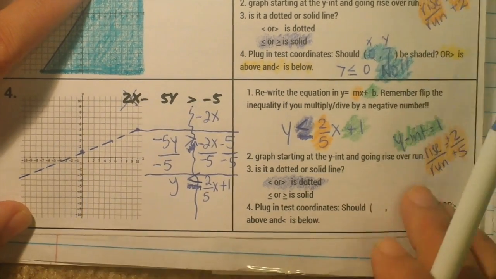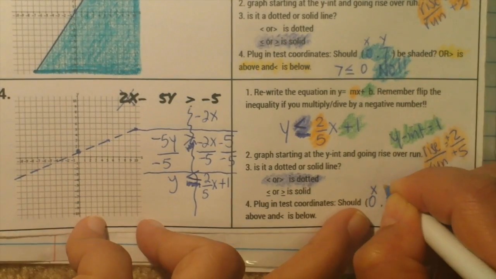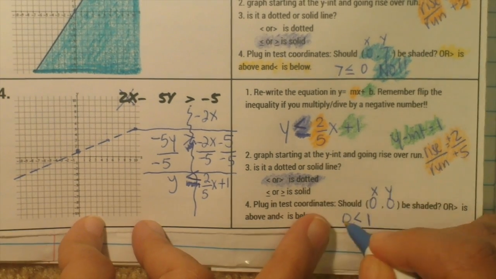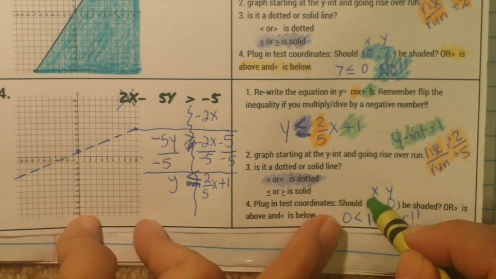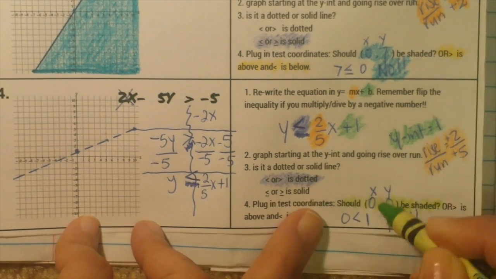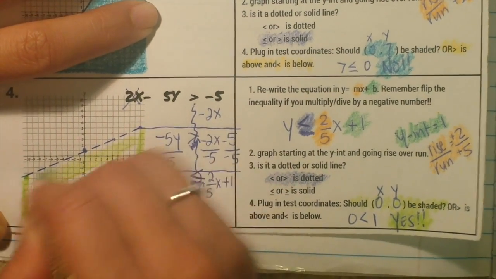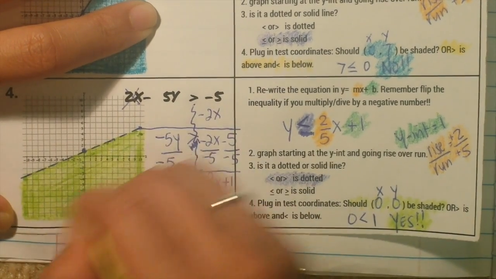But because I'm not sure, I'm going to check 0, 0. So 0, 0, let's plug it in. So 0 is less than, and then anything times 0 is 0, so it's just 1. So is 0 less than 1? Yes, it is. So should 0, 0 be shaded? Yes, it should be. So I just make sure that I shade the point 0, 0, which means I was right. It is to the right or below the line. But just make sure you check because, you know, I got some of these wrong in Excel as well.